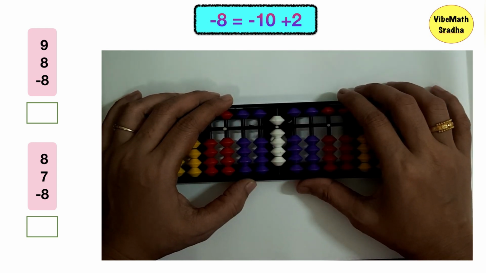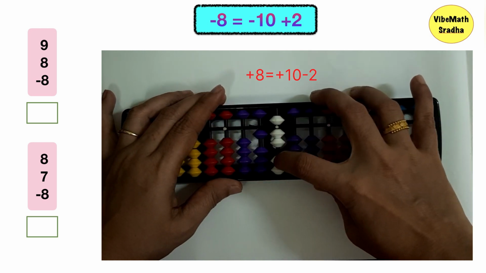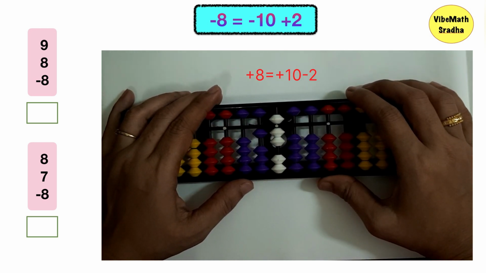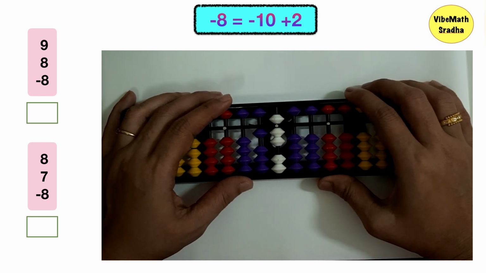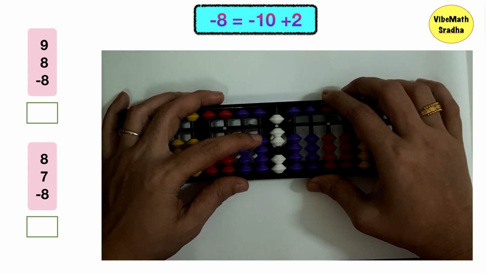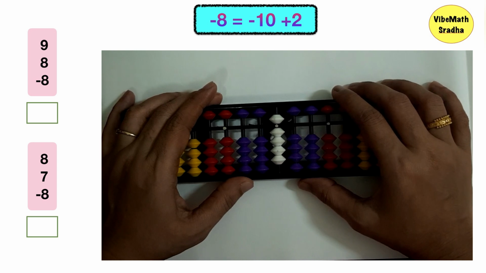Next example, 9 plus 8 minus 8. 9 plus 8 is plus 10 minus 2. Here I used the big friend addition of 8. Then we need to subtract 8. Minus 8 is minus 10 plus 2. So the answer is 9.